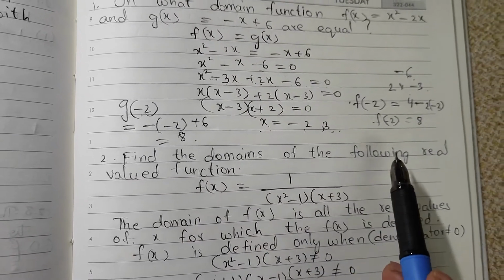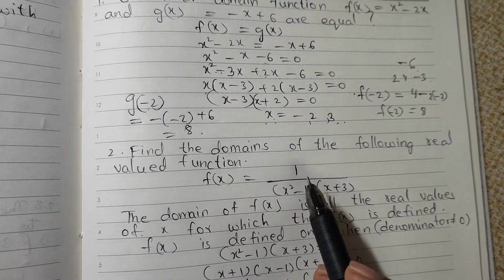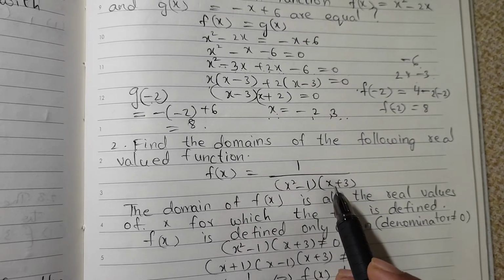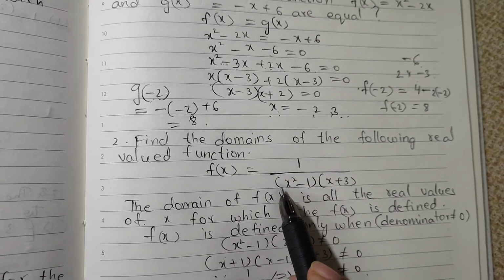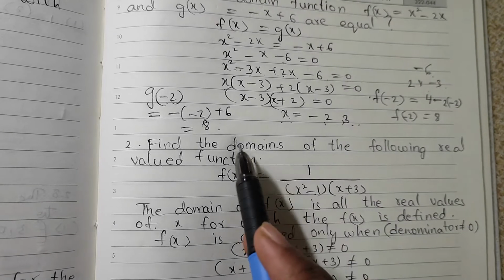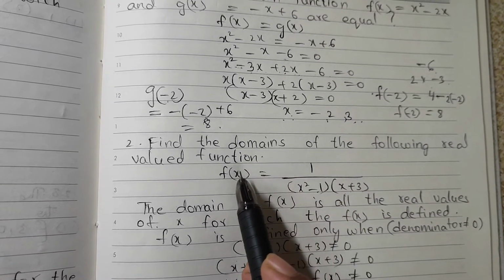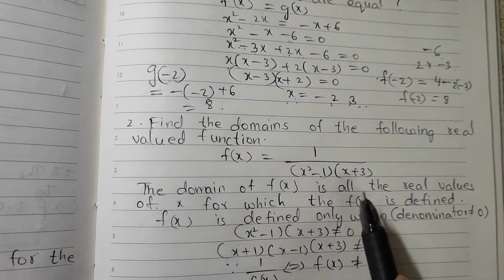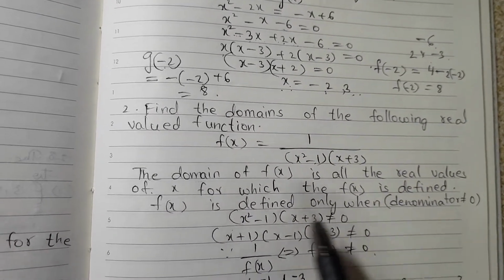Find the domain of the following real valued function. So f(x) is given to us, that is equal to 1 divided by (x squared - 1)(x + 3). So we have to find the domain of this function. Domain of the function means for what values of x this f(x) is defined. So the domain of f(x) is all the real values of x for which the function f(x) is defined.